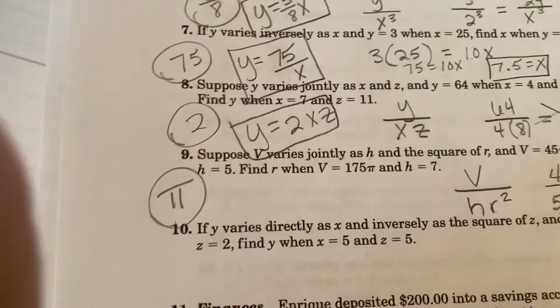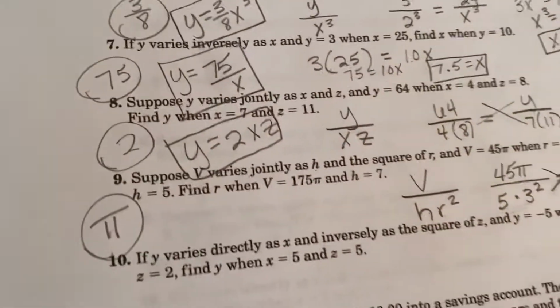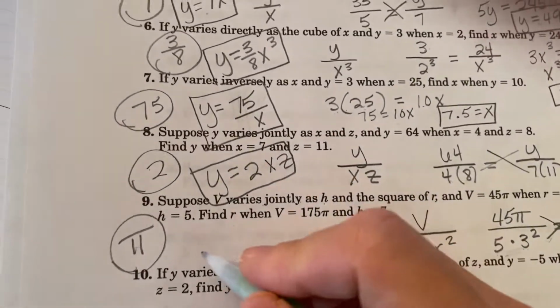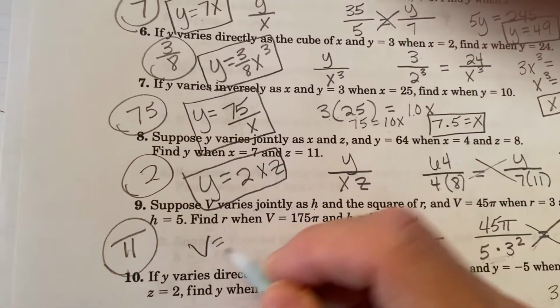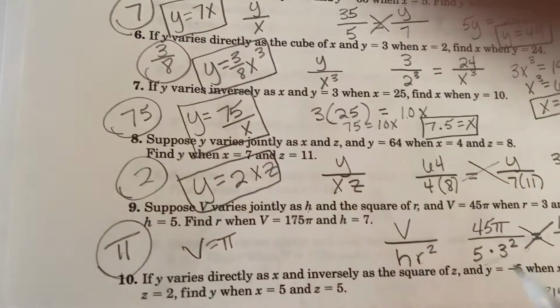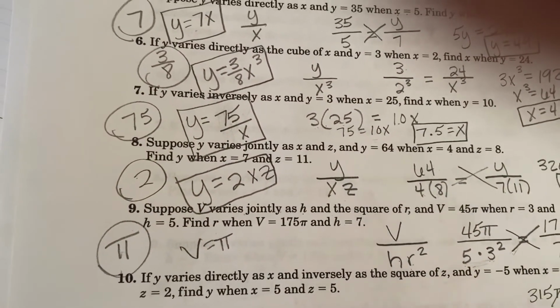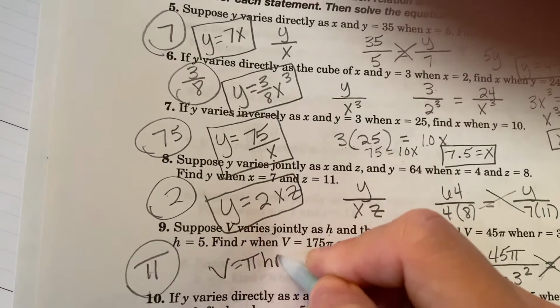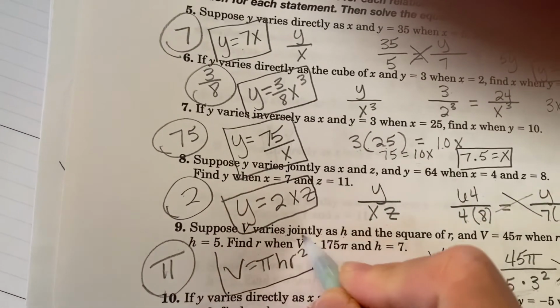And then after that, you write your equation. Remember, we're dividing, but for the equation that we write, it's opposite of what you did when you worked it. So it would be v equals pi times h times r squared. So there you go. That's that one.